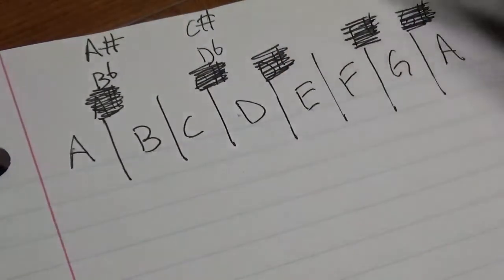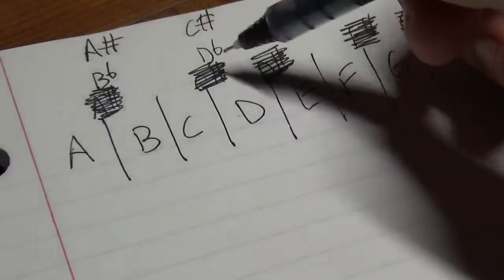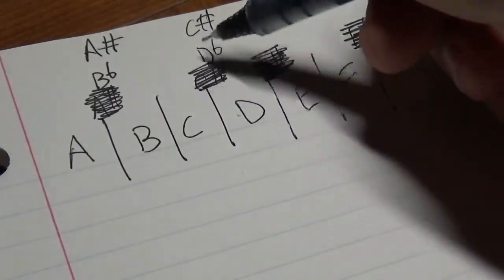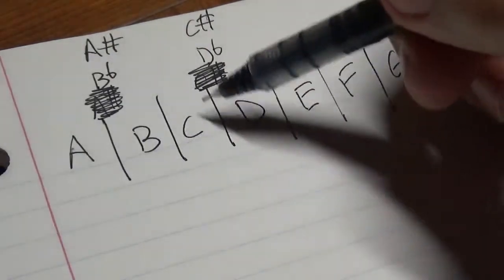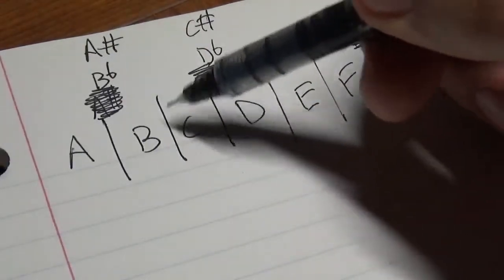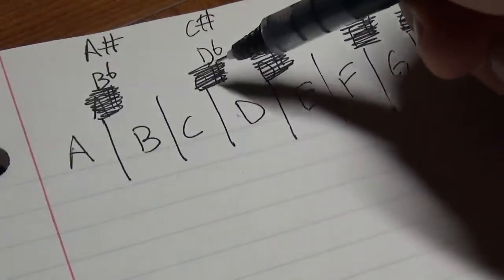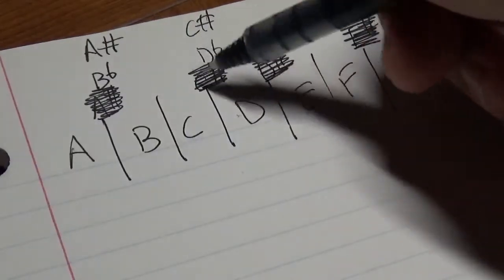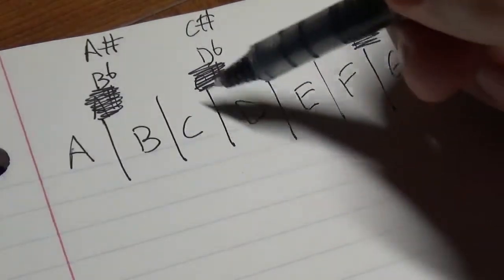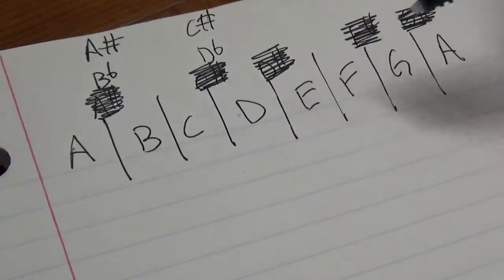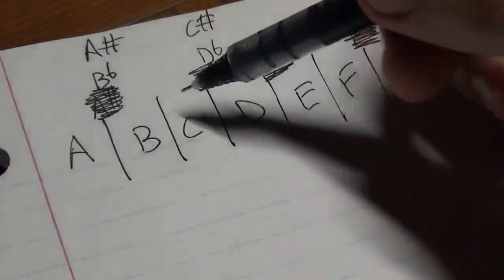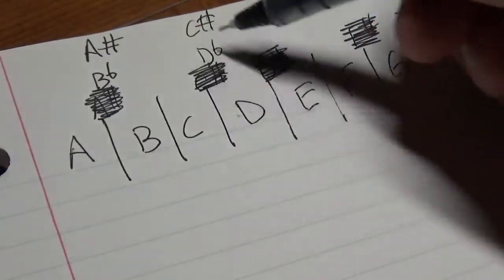So either one is correct, but in context, depending on what you're doing, you want to use the correct spelling. If you're playing C and the sheet music tells you to go from that C to a D flat, you understand what they're saying, but it'd probably be written better as C sharp. It just really depends on the context. Other times that might actually be incorrect.